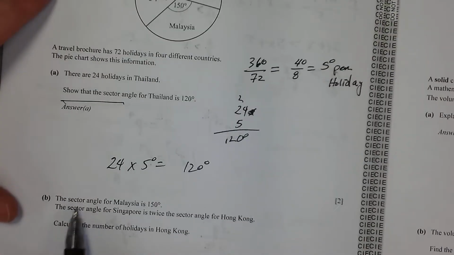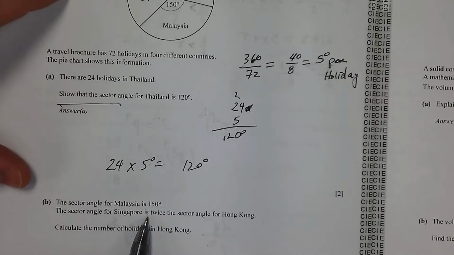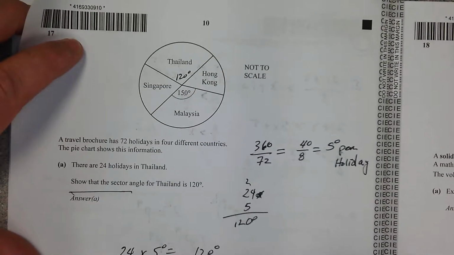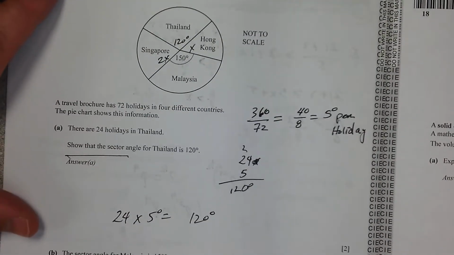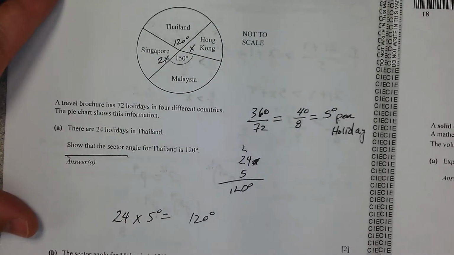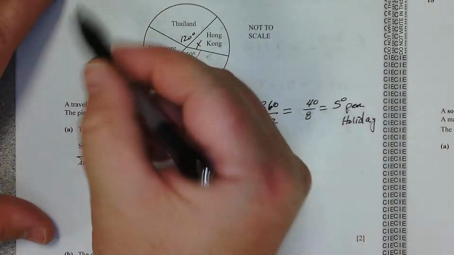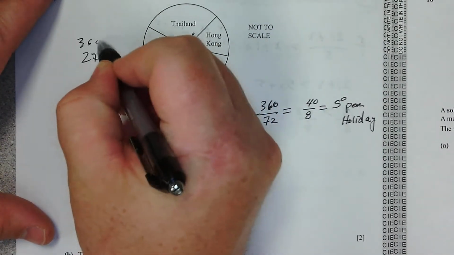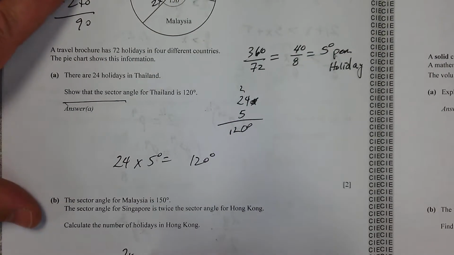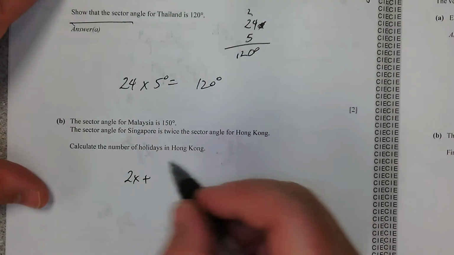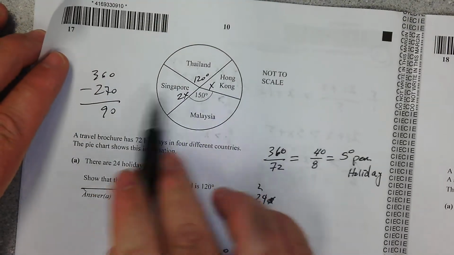All right. Next up, it says the sector angle for Malaysia is 150 degrees, which we see. The sector angle for Singapore is twice of Hong Kong. So if that's x, this is 2x. Calculate the number of holidays in Hong Kong. Well, we know they all add up to 360. We have those two add up to 270. So if I subtract, I get 90. So Singapore, which is 2x, plus Hong Kong, which is 1x, is going to equal 90 degrees.